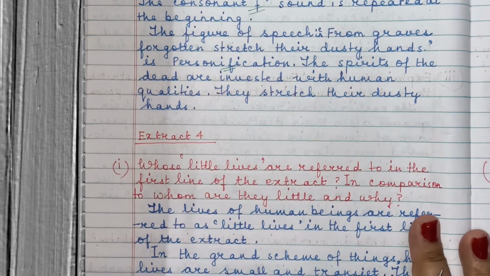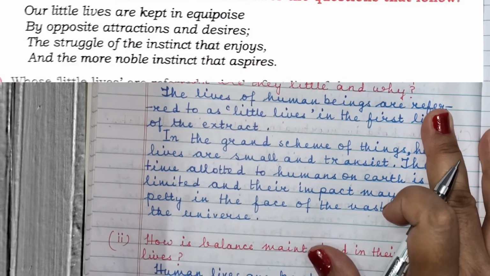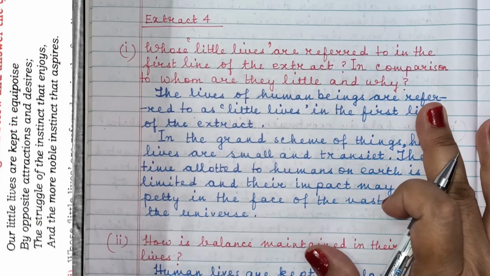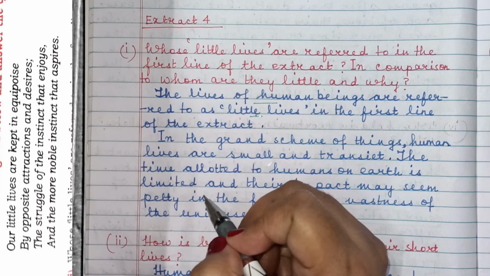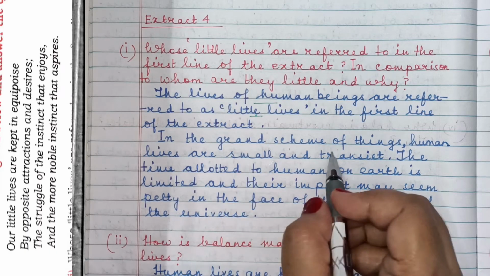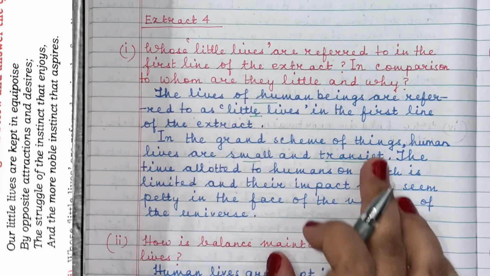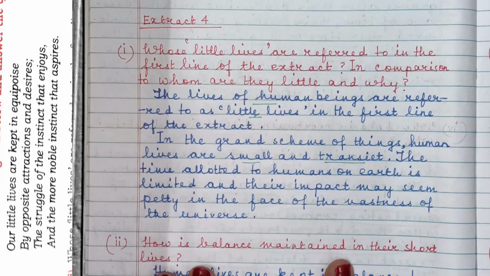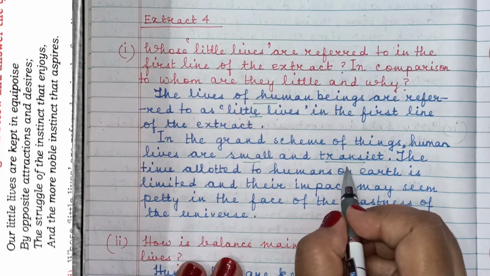Extract 4. Whose little lives are referred to in the first line of the extract? The lives of human beings are referred to as little lives in the first line of the extract. In comparison to whom are they little and why? In the grand scheme of things, human lives are small and of a transient, transitory nature. This concept again is very important. Ephemerality of human life, human existence on earth. Short-lived nature of human life.